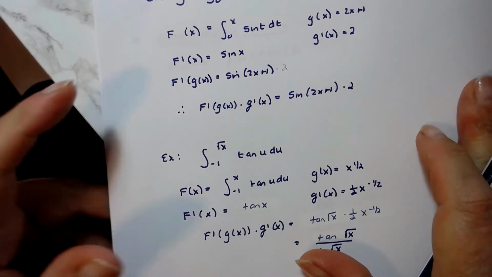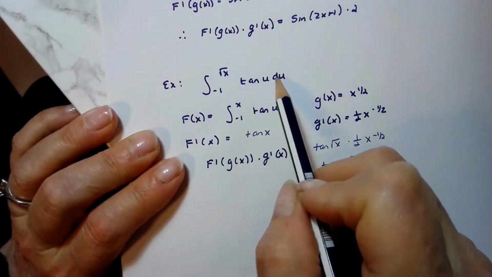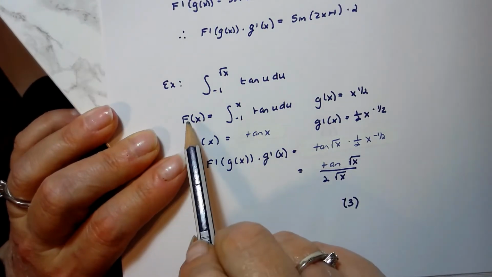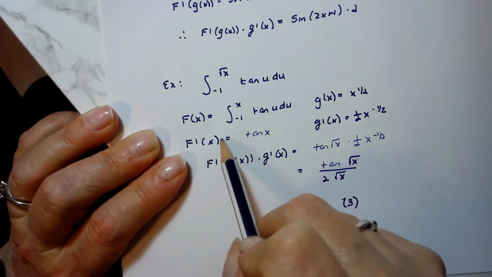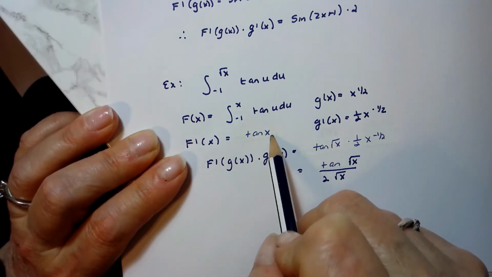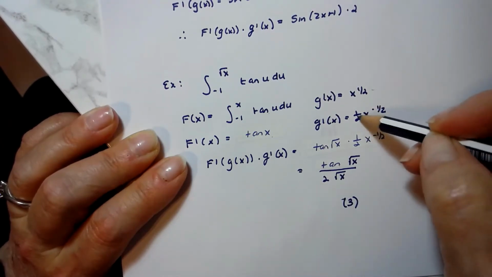Here's one more. I think this is the last one. The integral from -1 to root x of tan u du. So the outer function is going to be from -1 to x of tan u du, so that derivative is tangent of x. The inner function is the square root of x, and so the derivative is 1/2 x to the -1/2, right?